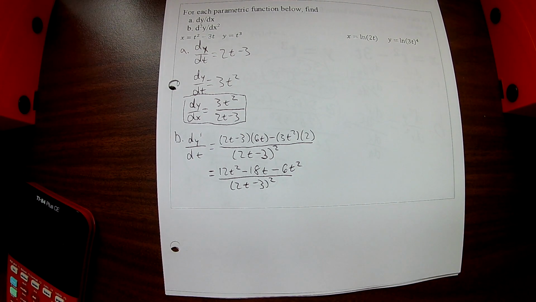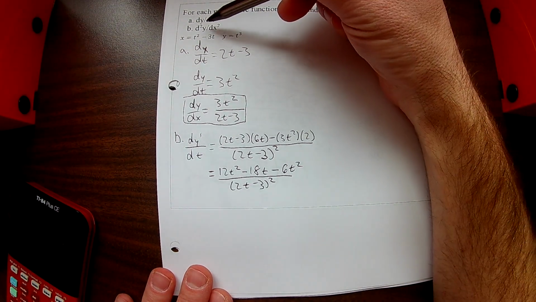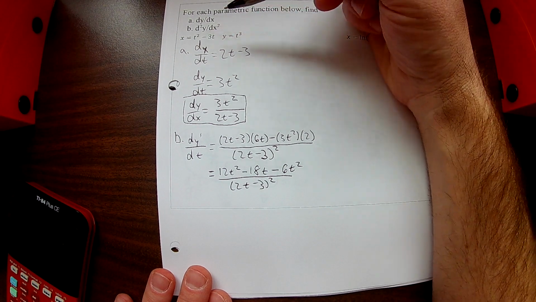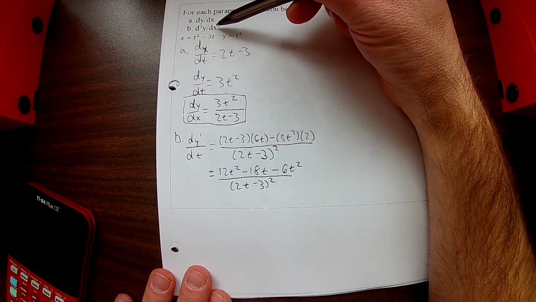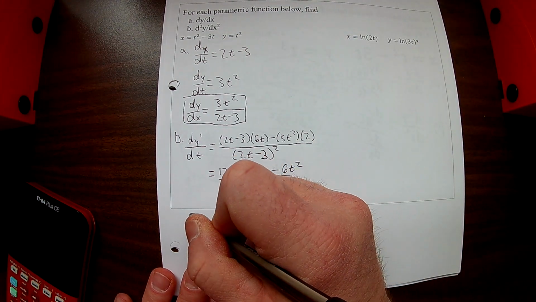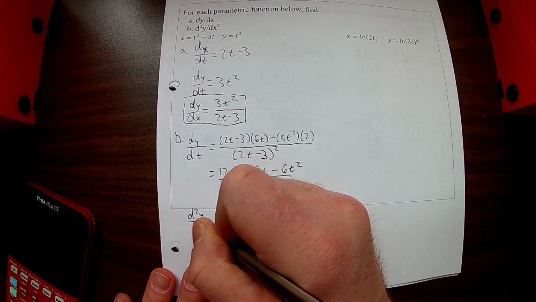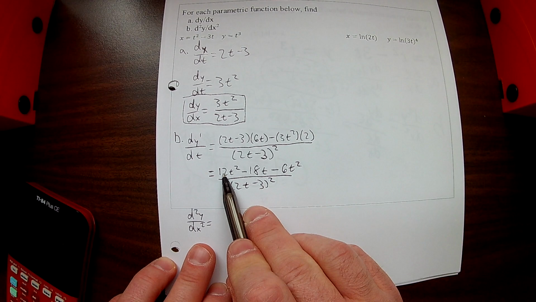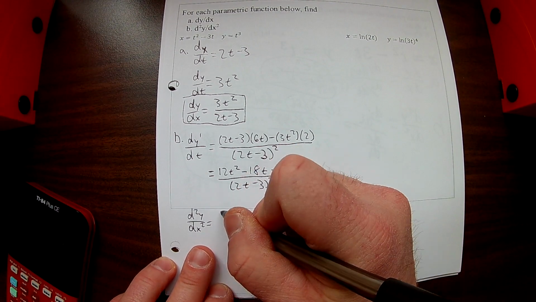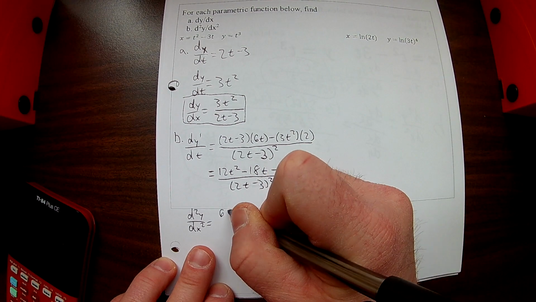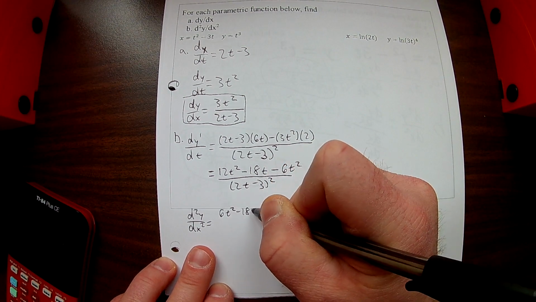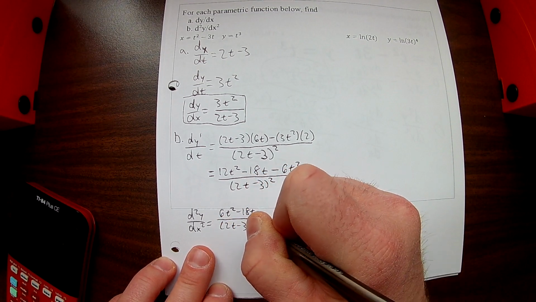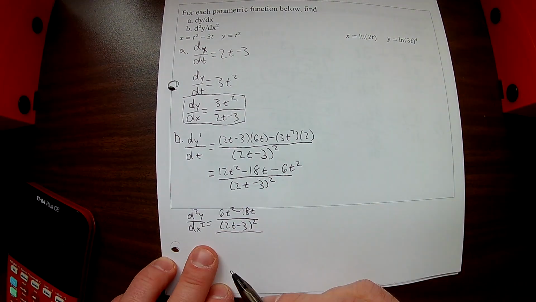So now, that's not what B is actually asking for. B here is actually asking for d2y over dx2. That's the second derivative of y with respect to x. To make this with respect to x, to get that d2y over dx2, we have to take this expression, again, 12t squared minus 6t, I think that's going to be 6t squared minus 18t over 2t minus 3 squared, and divide it by the dx dt.